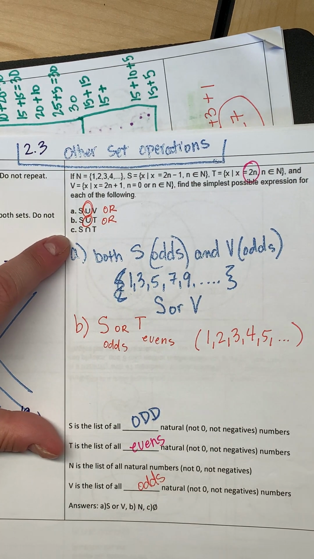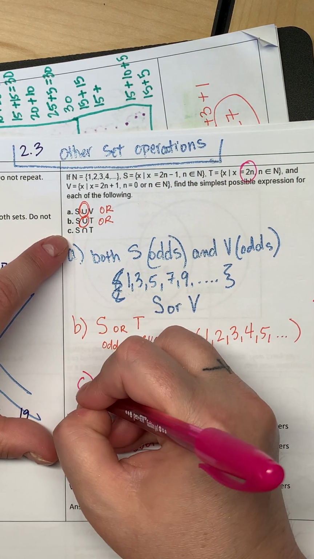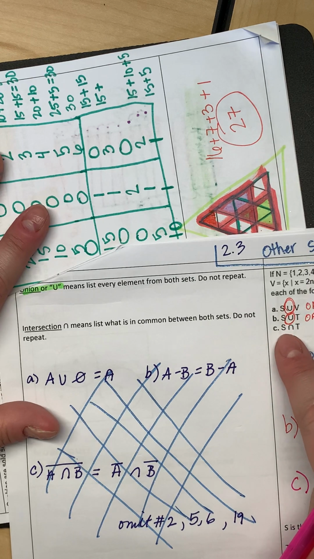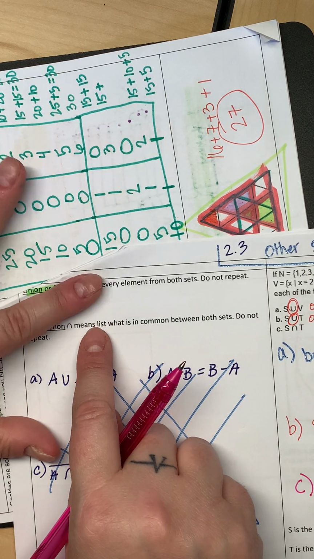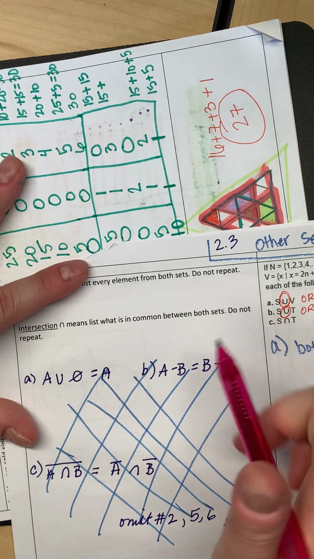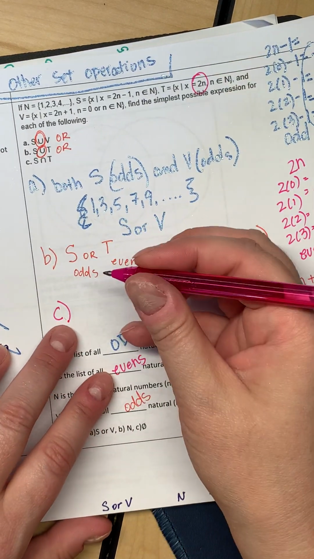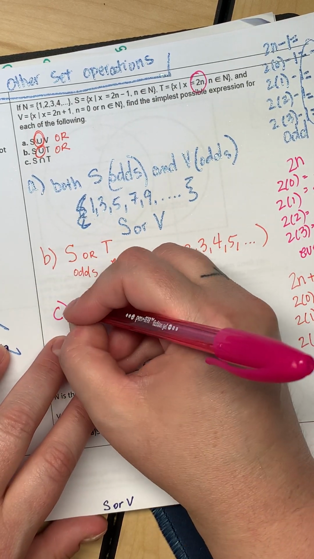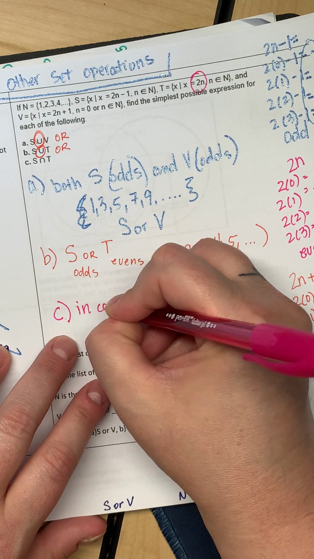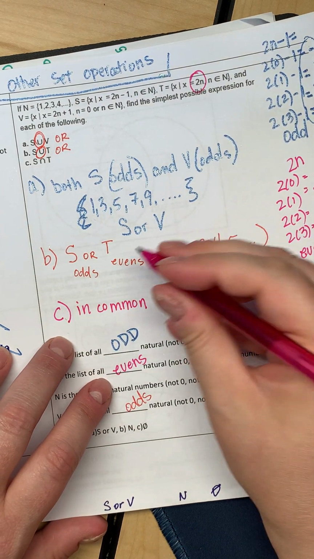Okay, part C is a little different. Part C has that weird mountain looking thing. Let's see what that says. Intersection means what's in common between both sets. So part C is what's in common between S and T. Well, let's see.